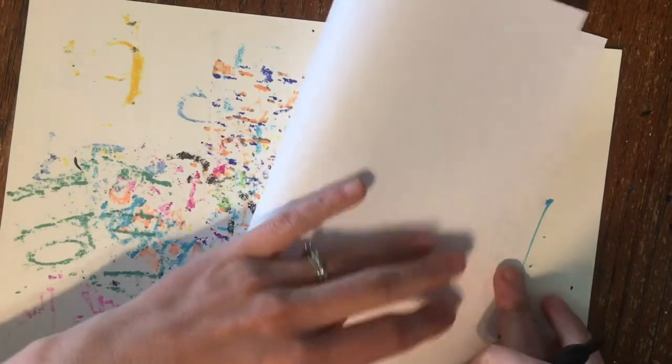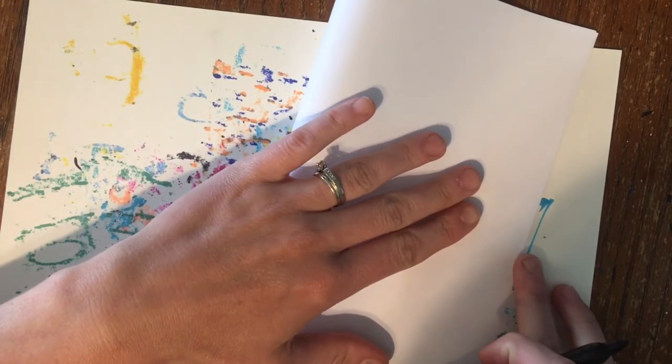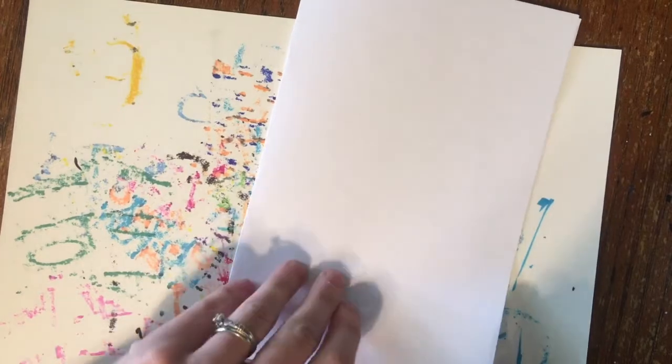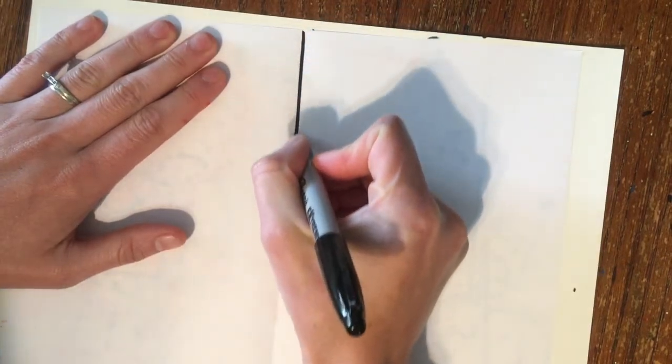To begin, write your name and class code on the bottom right corner. Now, I'm going to start my picture by folding the paper in half. Line up the edges and make a crease. Go ahead and open it back up and use your pencil or marker to trace the fold line in the middle.